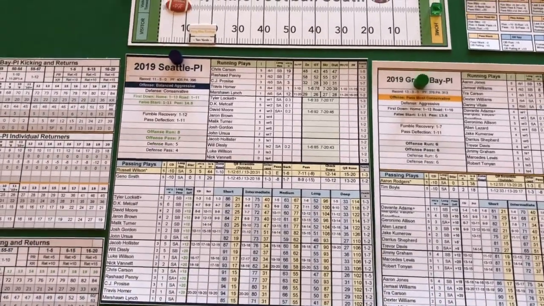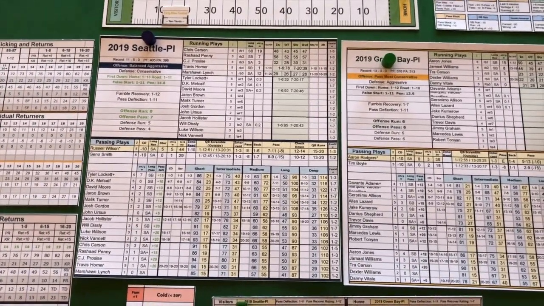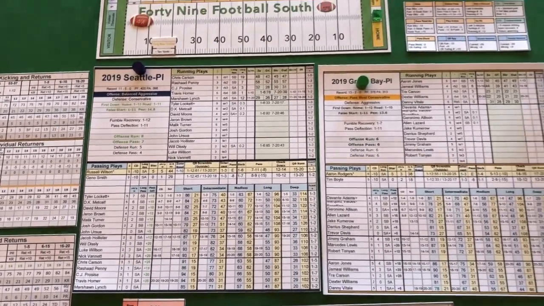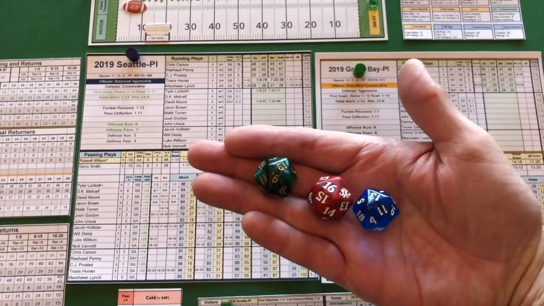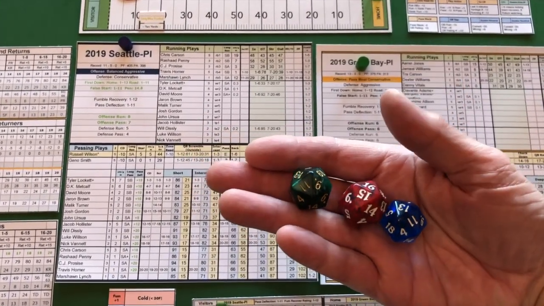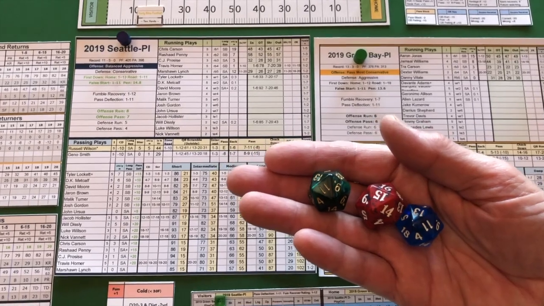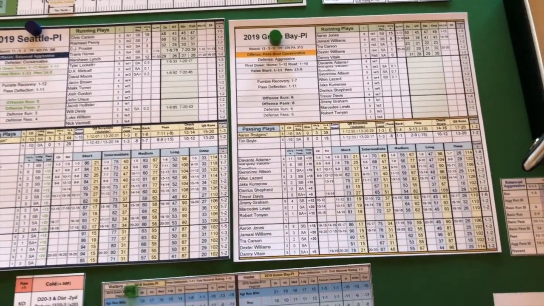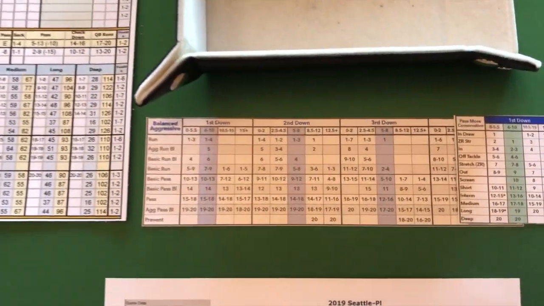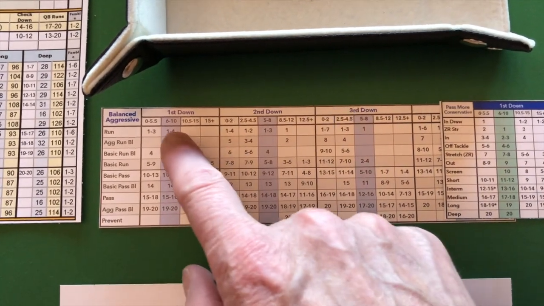So the way I'm playing this game is I'm playing Seattle both on offense and defense. I'm going to roll 3 dice. The blue dice is going to determine the Seattle player. The green and gold dice is going to determine the play for Green Bay. They're on defense right now, and that's the defensive play call. So it's on first down.